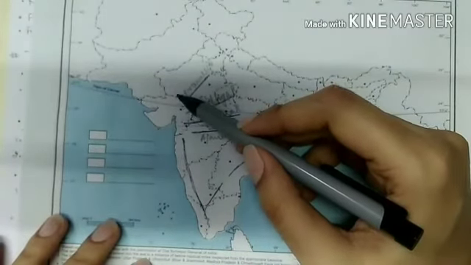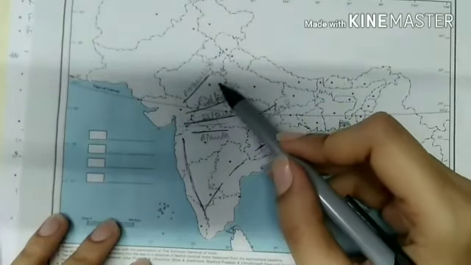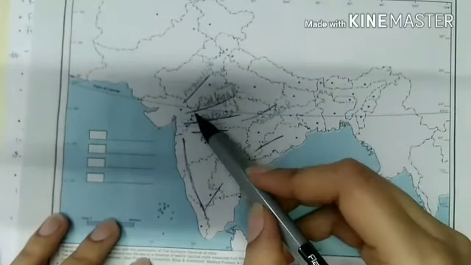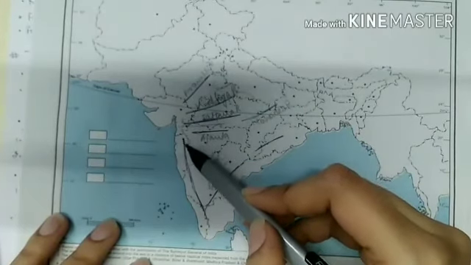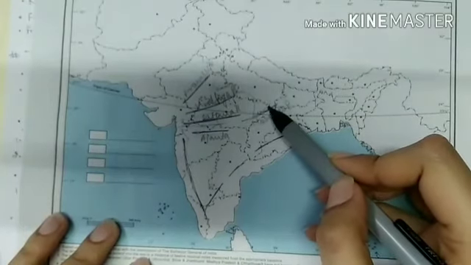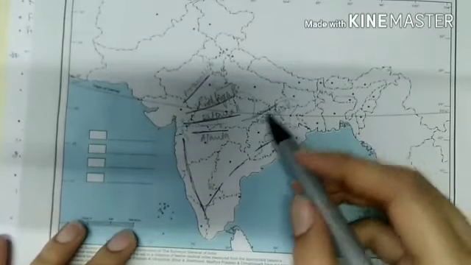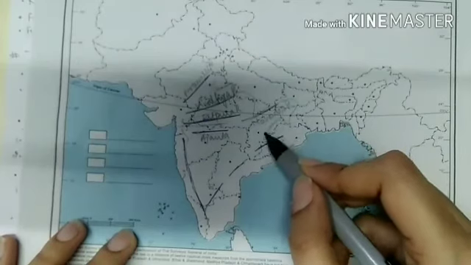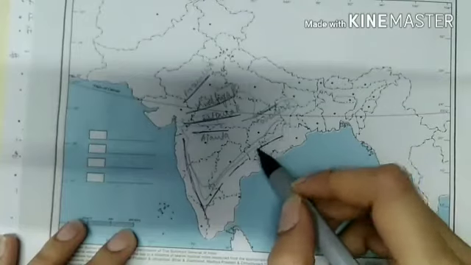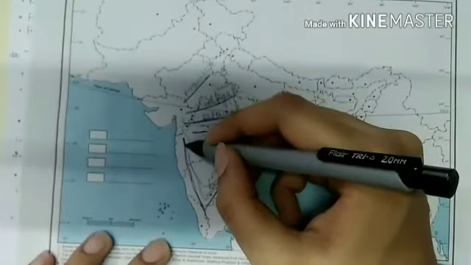Here we have Marwar upland, then we have Malwa plateau, then we have Central Highland, then going down we have the Deccan plateau here. And if we go here we have the Chota Nagpur plateau. So this is our plateau region. Now after the plateau region we have the Western Ghats.